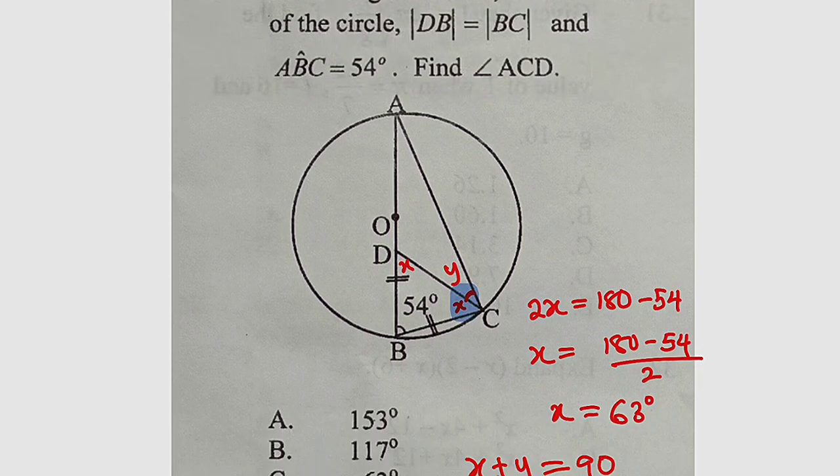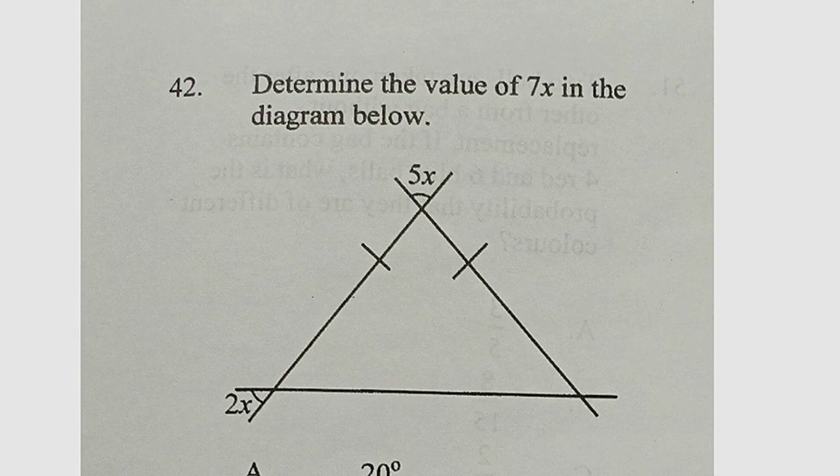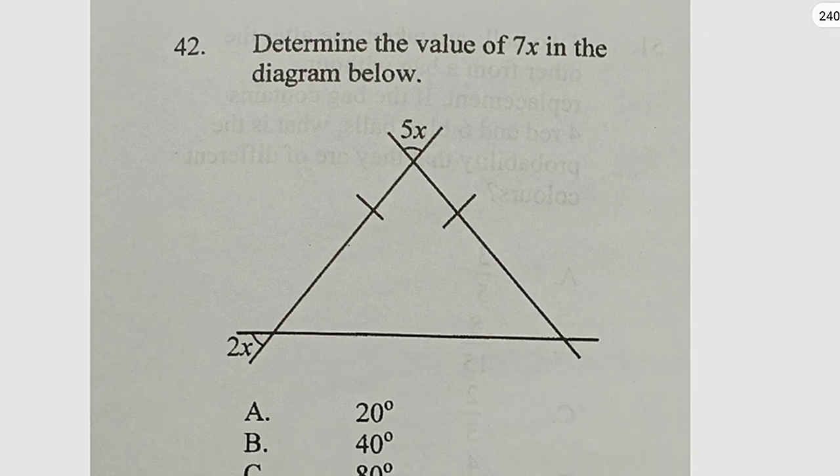Now let us move on to question number 42. All right, question number 42, we are asked to determine the value of 7x in the diagram below. So you can see because of this mark, it indicates that this is an isosceles triangle, right? And the base angles must be the same. So let's start by filling in the angles.